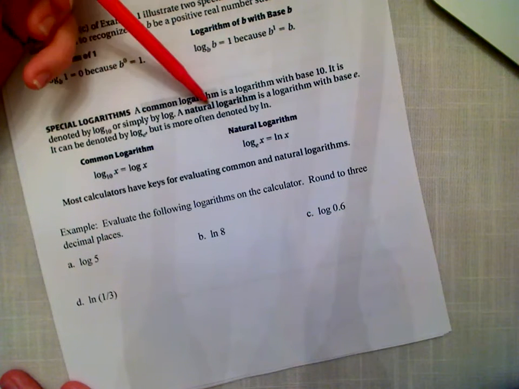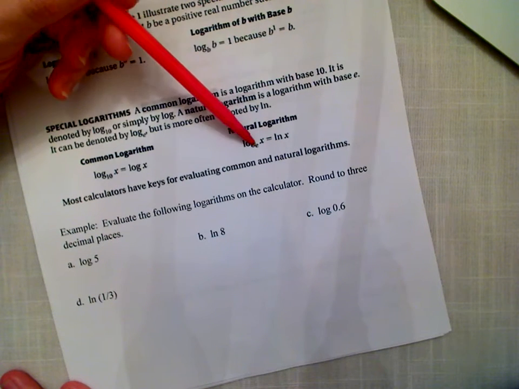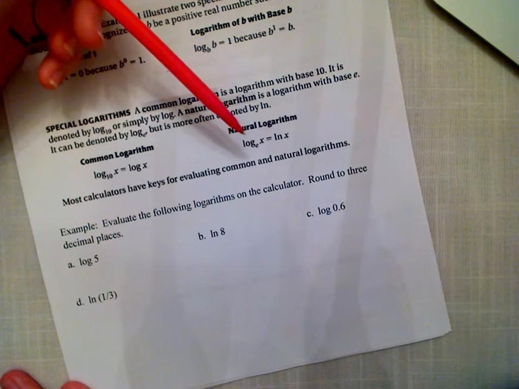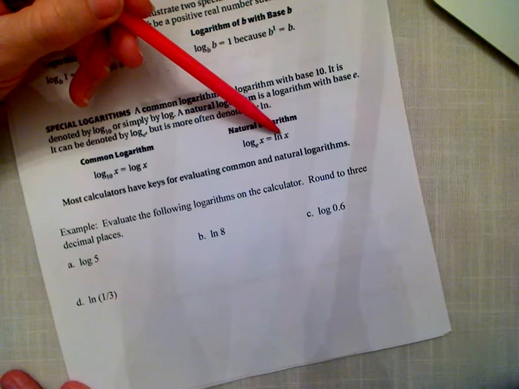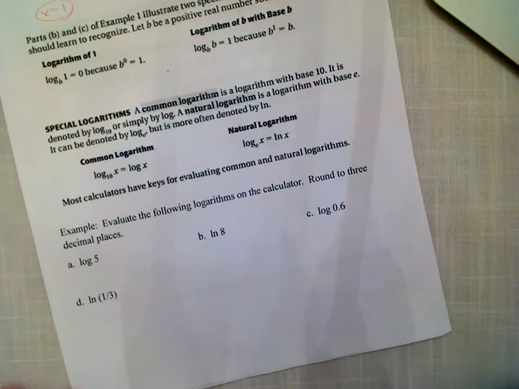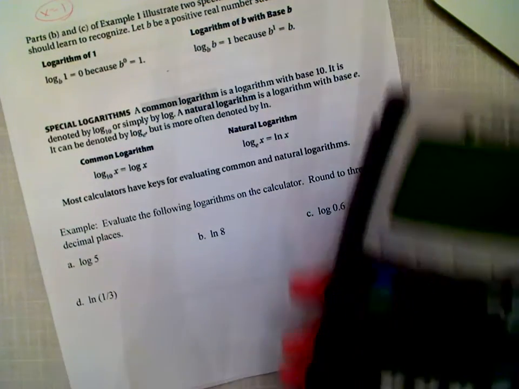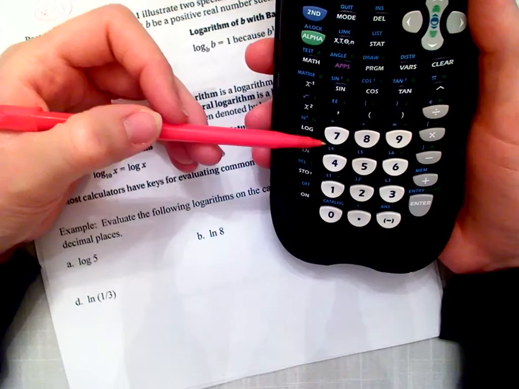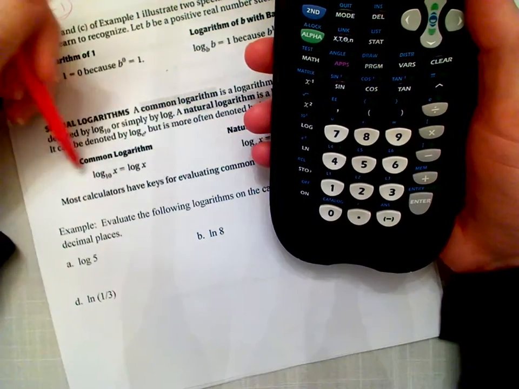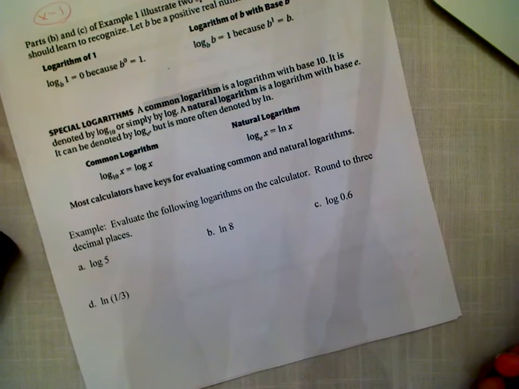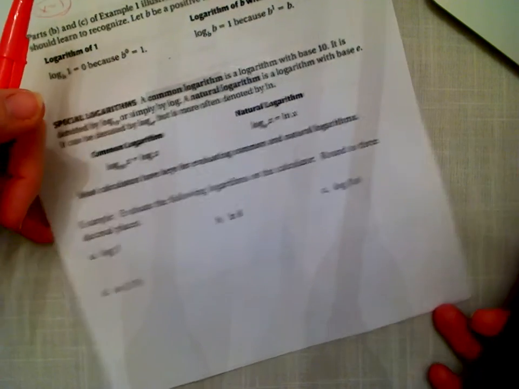We also have a natural logarithm. This is when your log base is an e. You can write log base e, but the way you're going to see that the most often is ln, or natural log. If you look on either the scientific or the graphing calculators, it doesn't matter. Here is your log key, and here is your natural log key. Anything that uses those two special logs, you can just evaluate on the calculator.